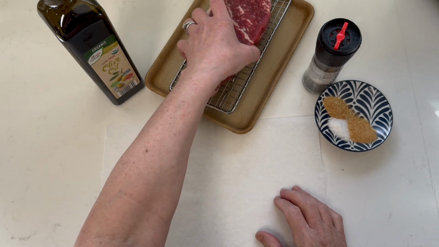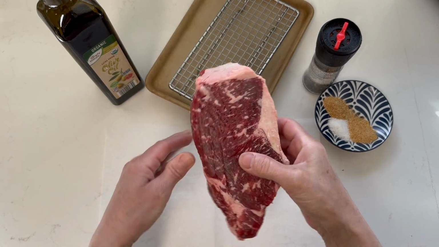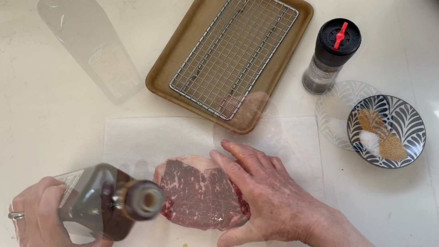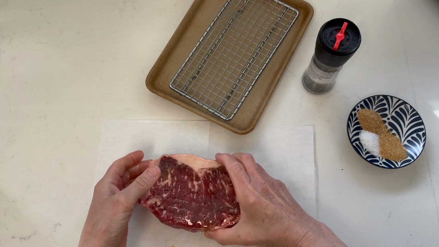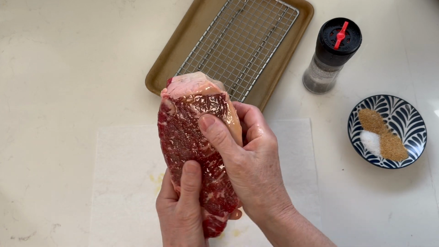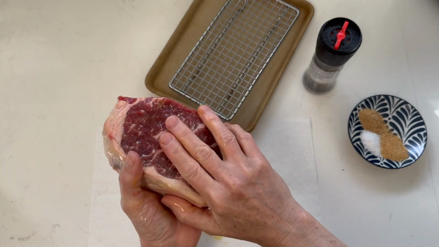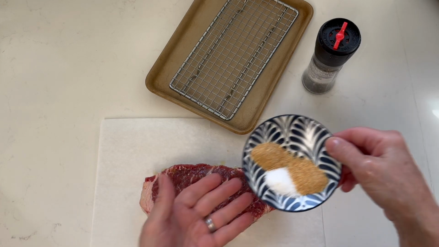Not only are we going to reverse sear the steak, but we're using frozen steak. I mean, this is frozen solid. You want your steaks to be at least 1.5 inches thick. That's the only way this particular method is going to work.